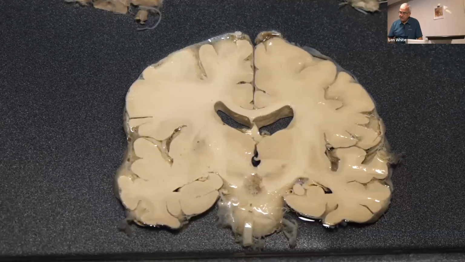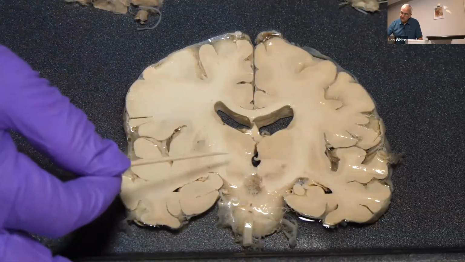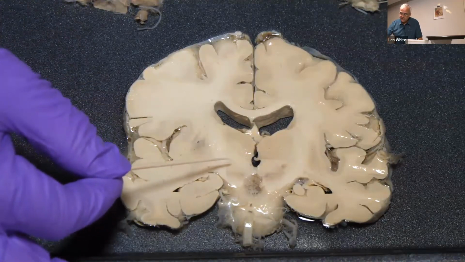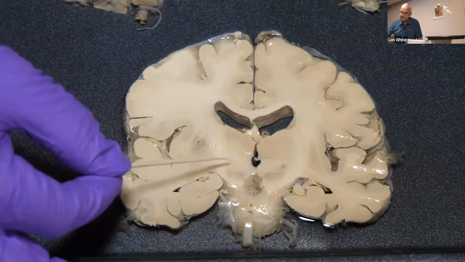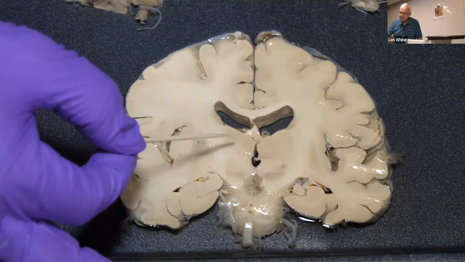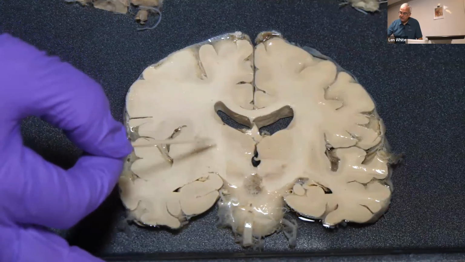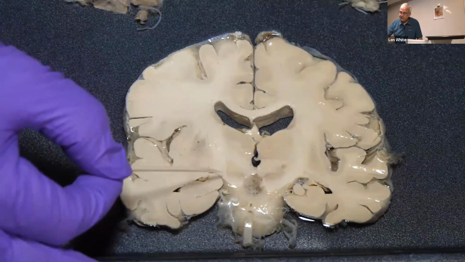Now, I'll draw your attention to the region that sits just about a centimeter anterior to the substantia nigra. So this is an adjacent slab to the one I just showed you. So here again is the thalamus, the posterior limb of the internal capsule streaming towards the brainstem.